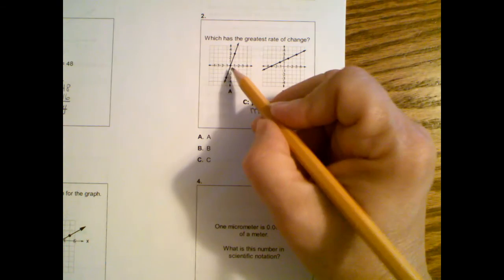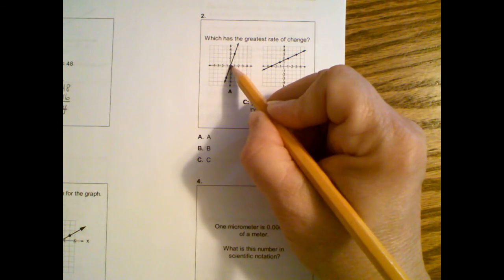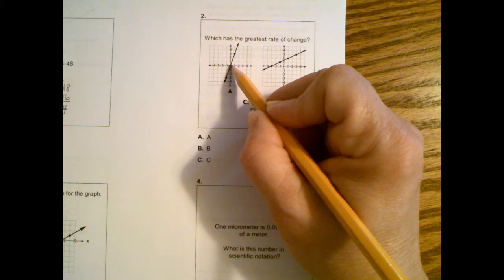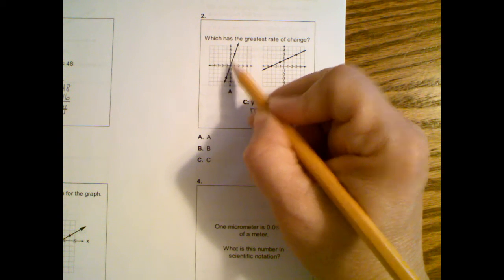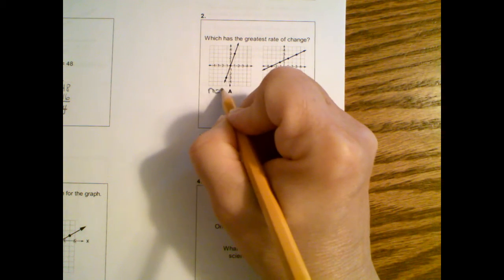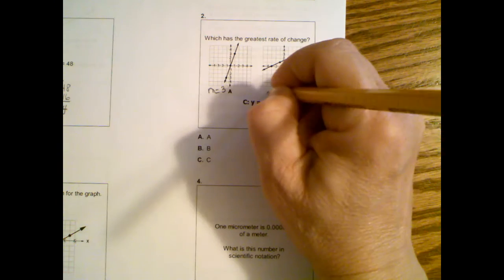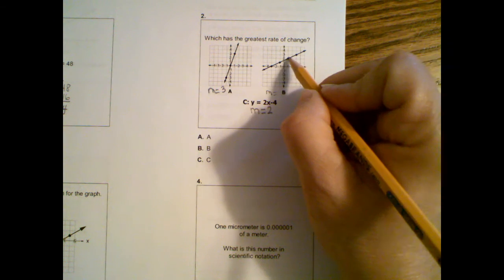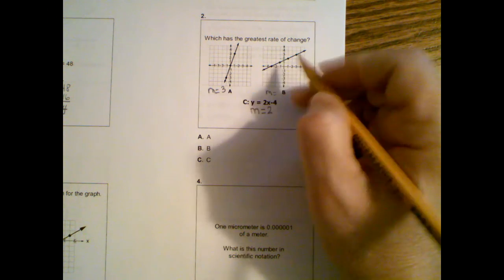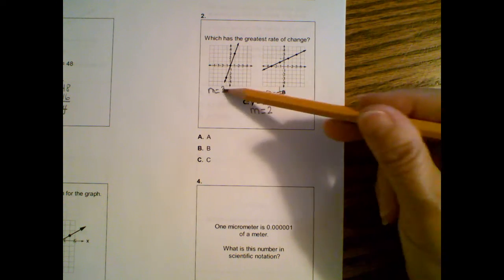Now let's find it for A. I'm going to go from one point to another. My rise over my run is going to give me a slope, or an m, of 1, 2, 3 over 1. So for A, my m is 3. And for B, going from this dot to this one, my m is 1 over 2, so it's 1/2. So which number is bigger: 3, 1/2, or 2? It is 3. So A is my answer.